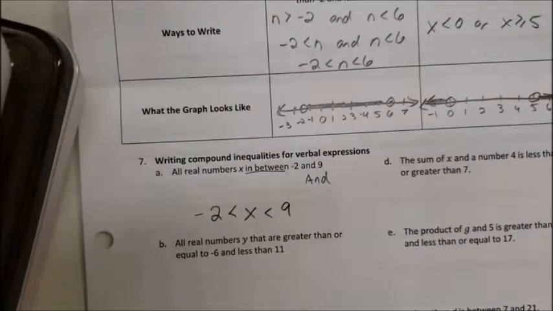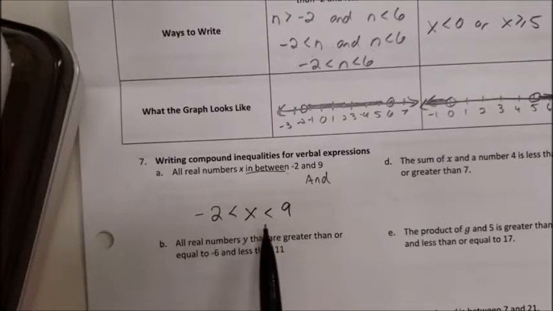Now notice it didn't say anything about the numbers being or equal to these numbers. They fall in between. So because it can't equal -2 or 9, that's how I knew to just use my less than signs. I'm not going to combine them and have both.